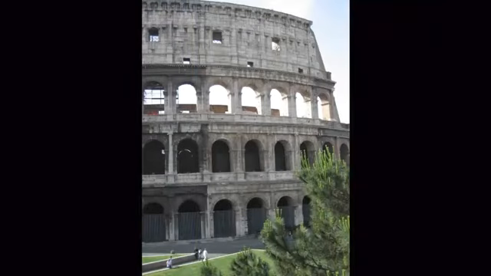Our next image shows the side of the Colosseum. The 4-storied building has simple Doric column capitals on the first level, circular Ionic capitals on the second level, and elaborate Corinthian capitals on the third level.